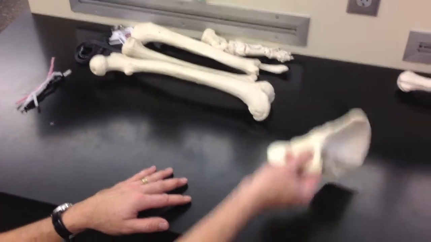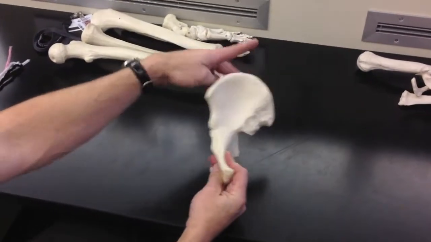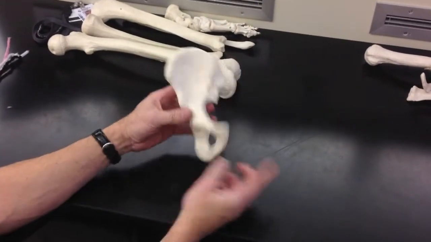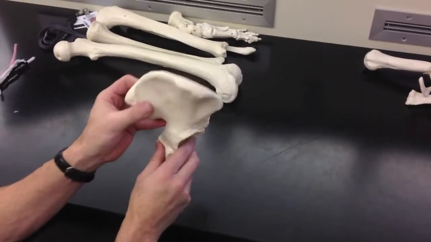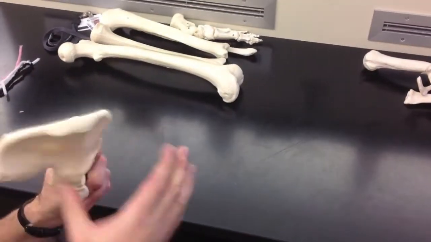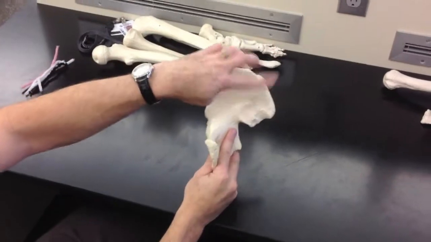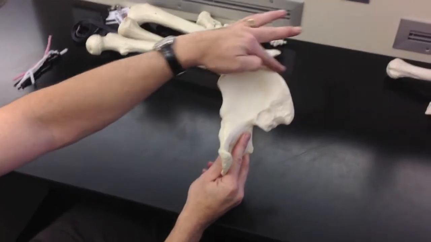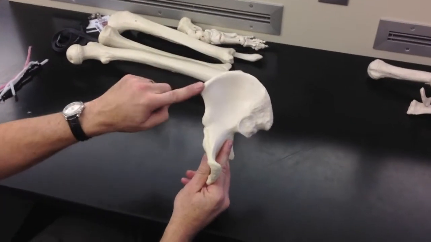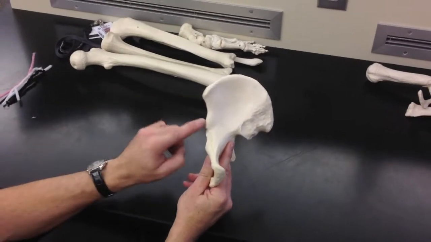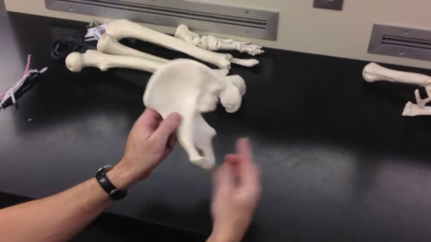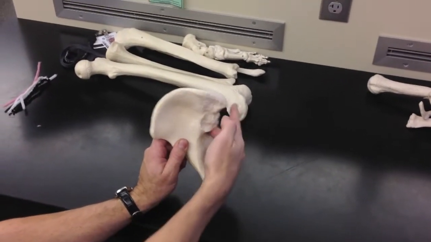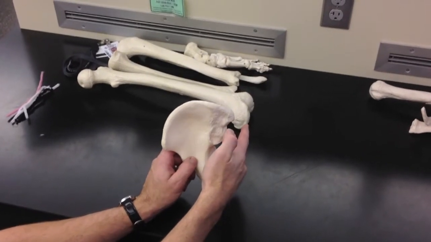We'll do our os coxae. So we have our ilium, pubis in the front, ischium in the back. So I know that because I can wear it. I can also put my phone in and call people. So I have my auricular surface with the sacroiliac joint, my iliac crest, my anterior superior iliac spine, my anterior inferior iliac spine, my posterior superior iliac spine, and my posterior inferior iliac spine.